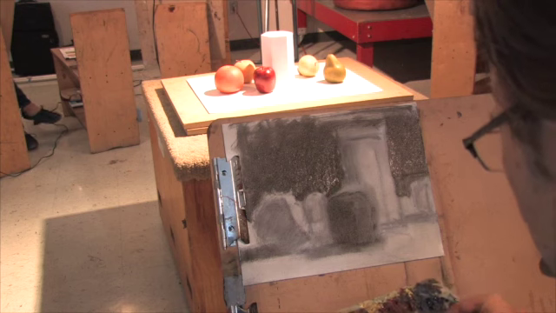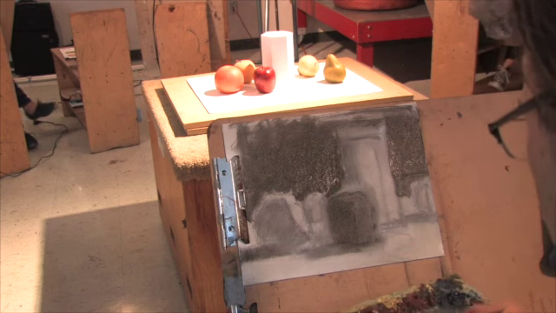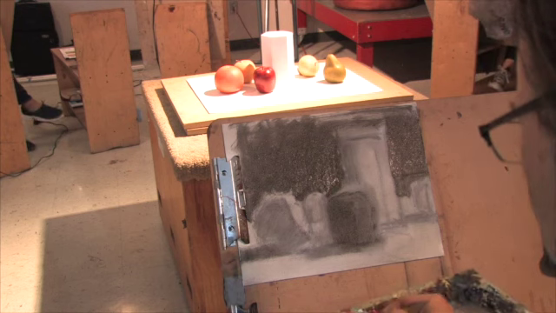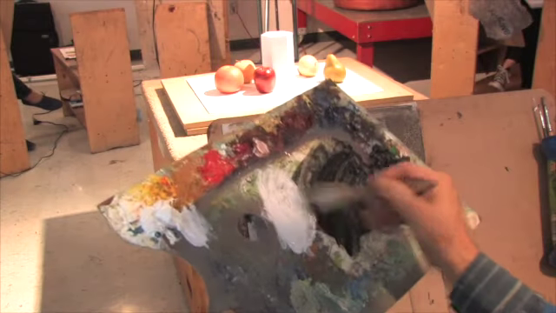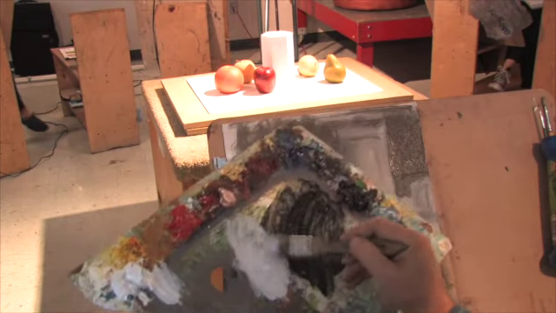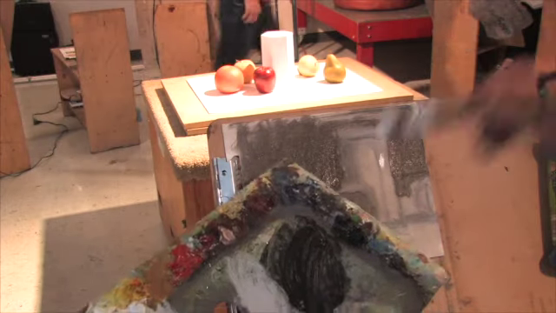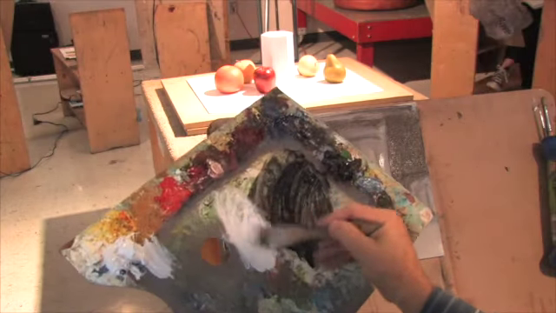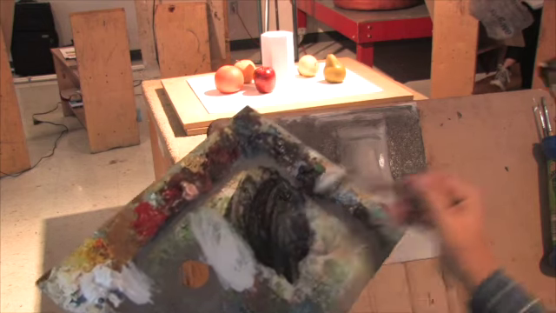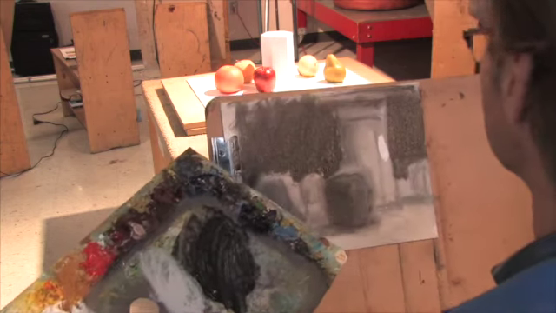Okay, how light is that light side? Remember, when you're mixing things up, what it looks like here may look different than what it looks there. Wow, look at that. Look how dark this appears, and look how light that appears.